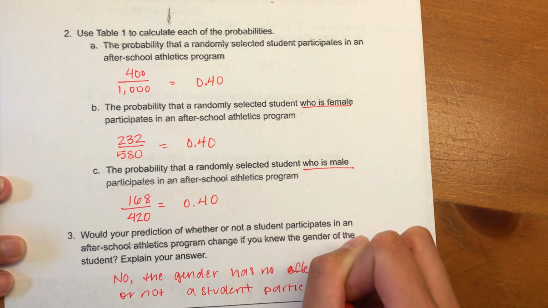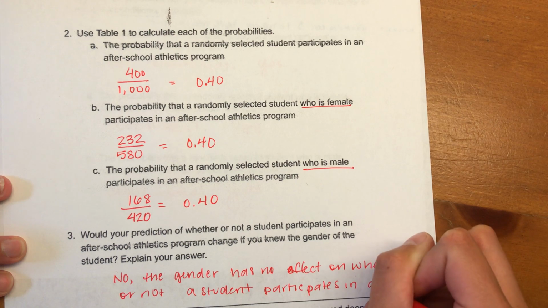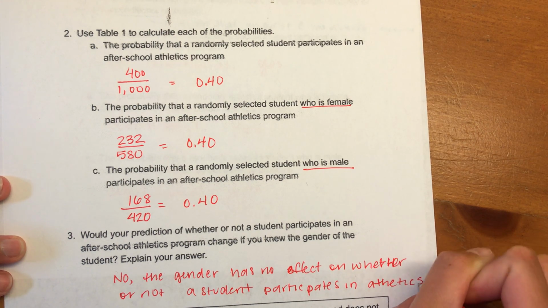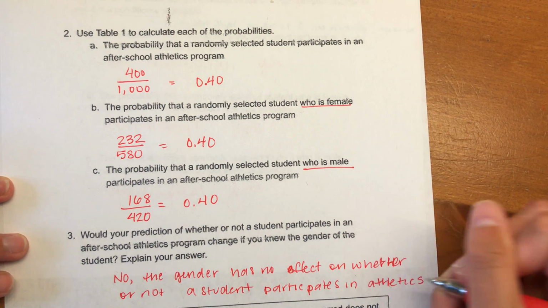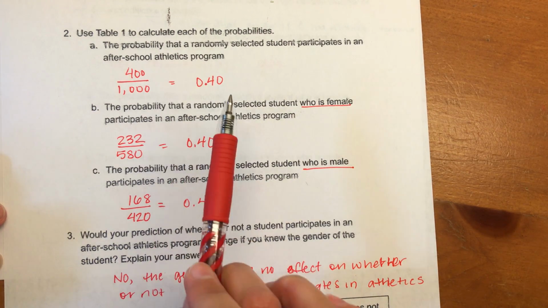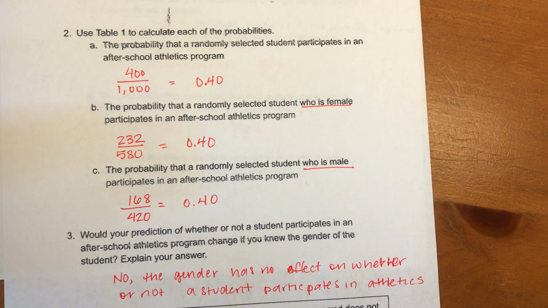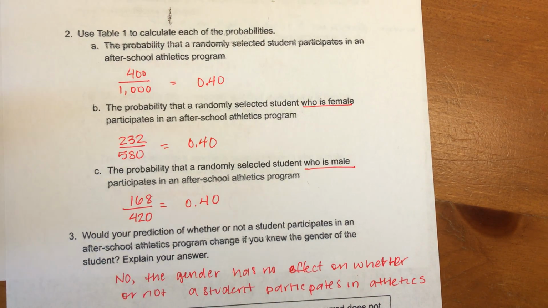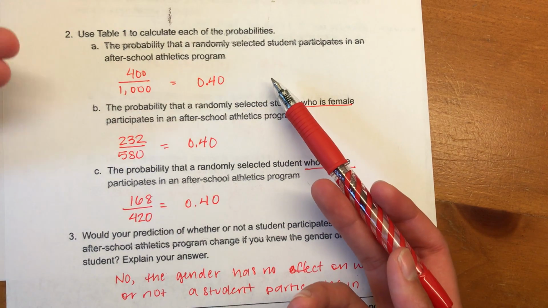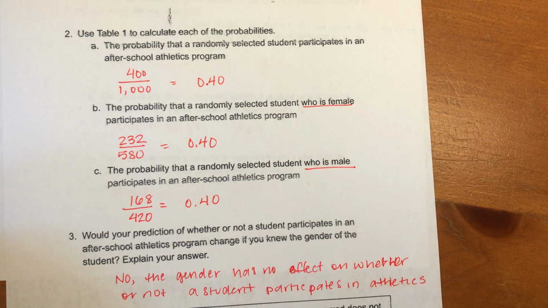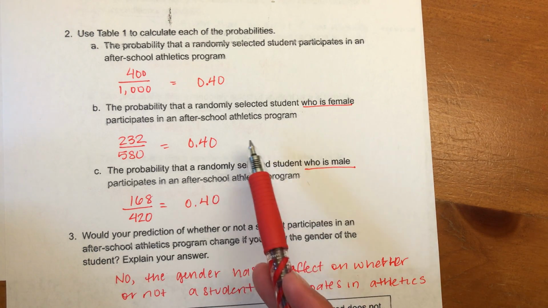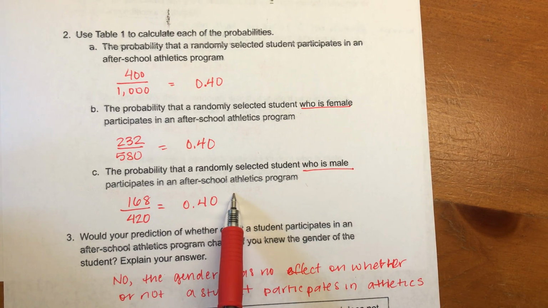Because we see, for athletics, 40% of students who are female participate in athletics, and 40% of students who are male participate in athletics. So the gender is not affecting who participates in athletics, right? So my prediction would not change. I would say, okay, the whole school, 40% of students play athletics. That prediction is not changing at all based on the conditional probabilities.